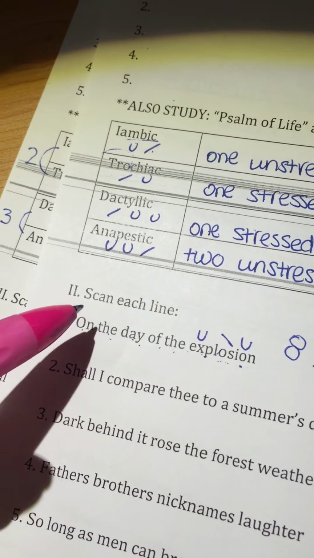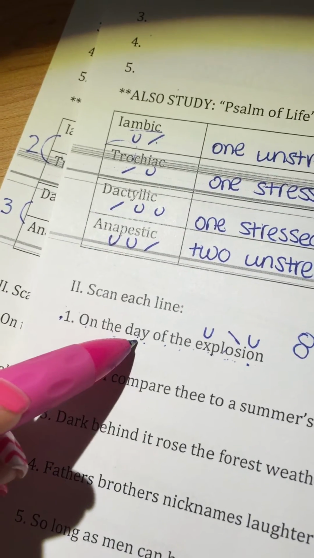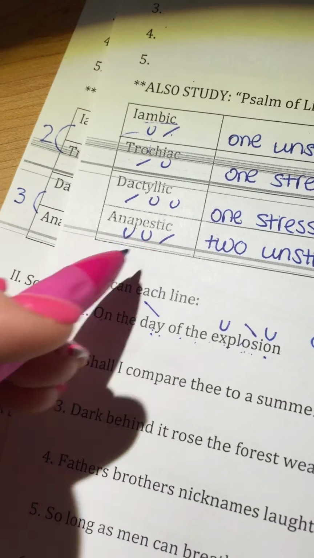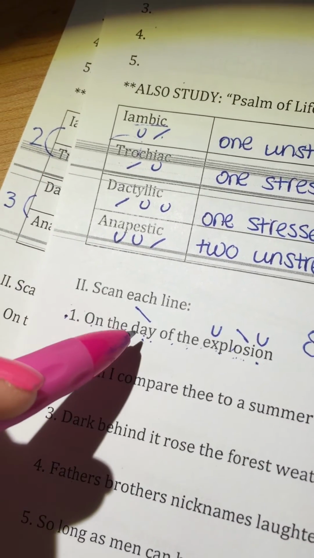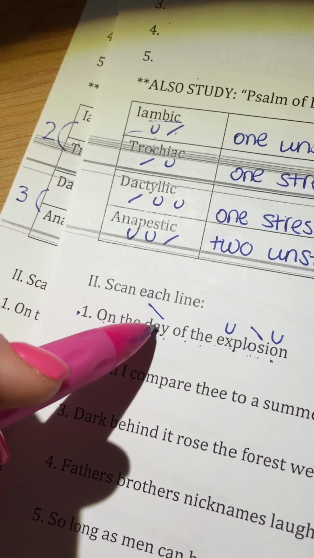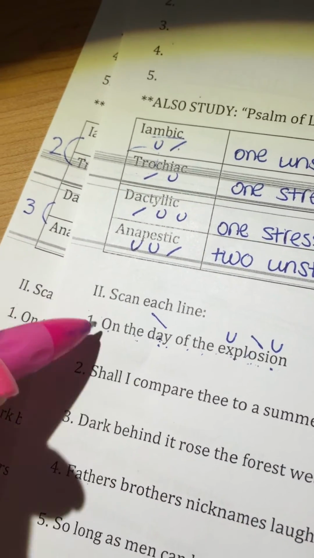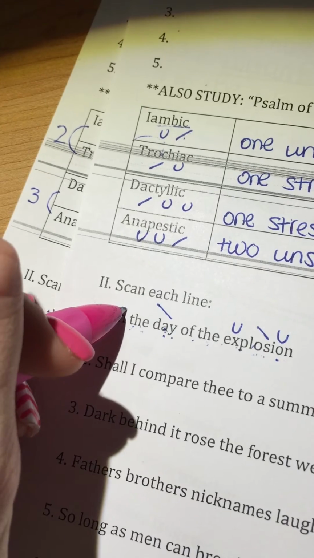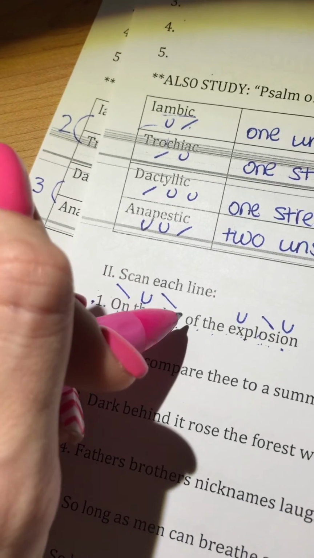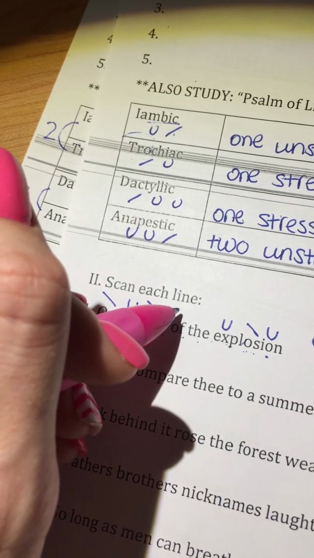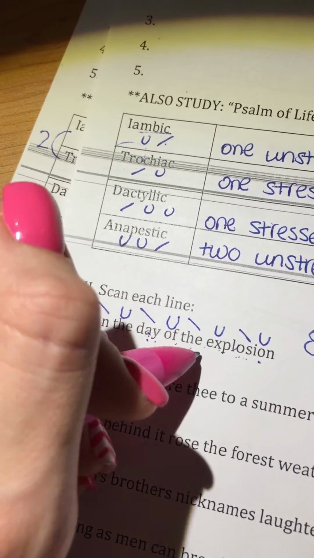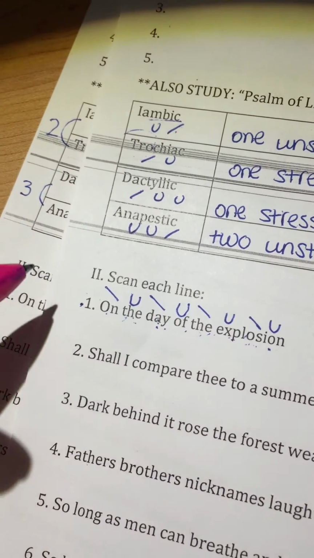I'm assuming that what's going to happen is we're talking about a day of the explosion, and it just happens to be true, and I know I flipped these stresses, sorry. So on the day of the explosion, so I know that this is a stress. On the day of the explosion, I hear another stress, so the is unstressed. The of sounds unstressed, and the explosion. So we're talking about the explosion, okay?